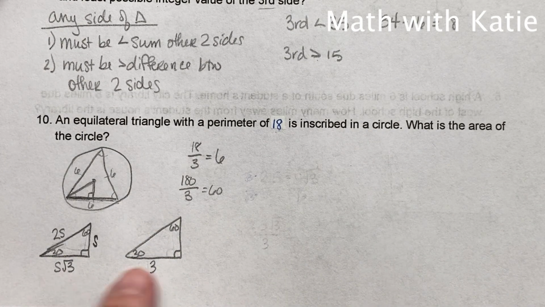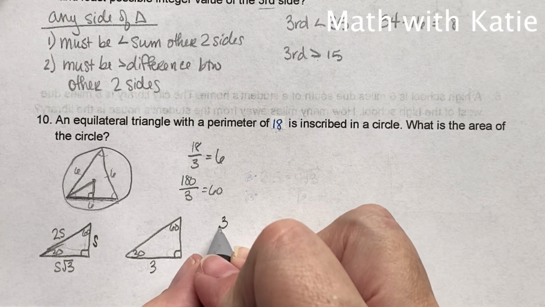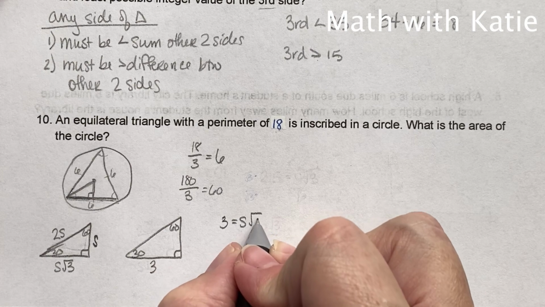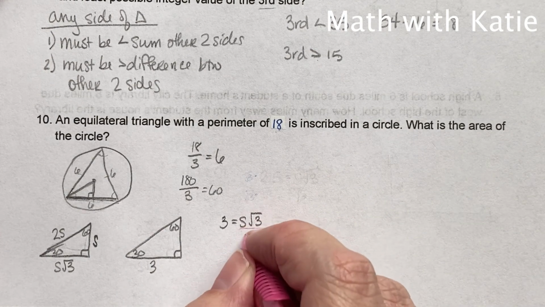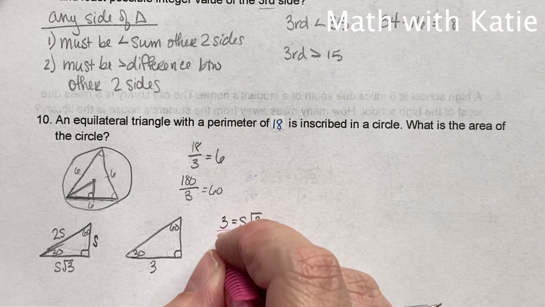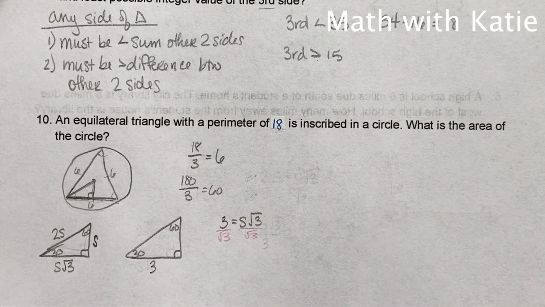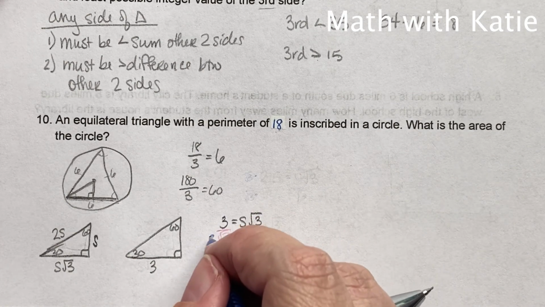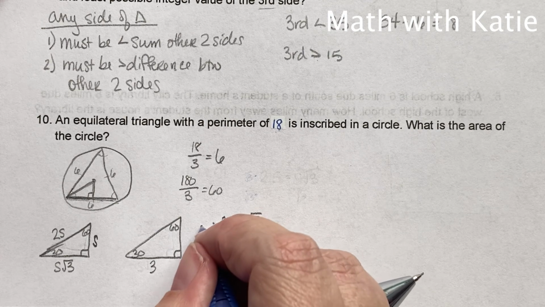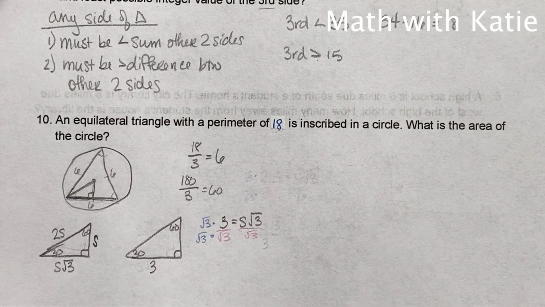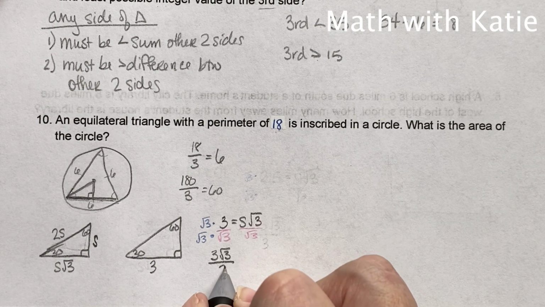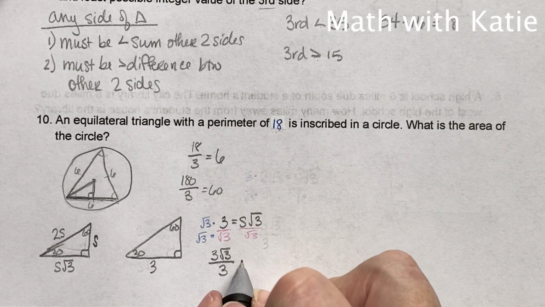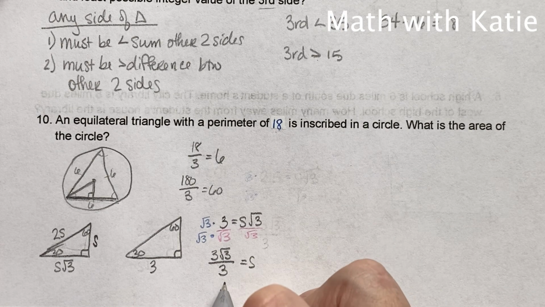We know that the formula for that leg is S times root 3, so we're going to set it equal to each other and solve for S. So we're going to divide both sides by root 3. And we have to rationalize that as well. So times root 3 times root 3. So we get 3 root 3 over 3, which is just equal to root 3.